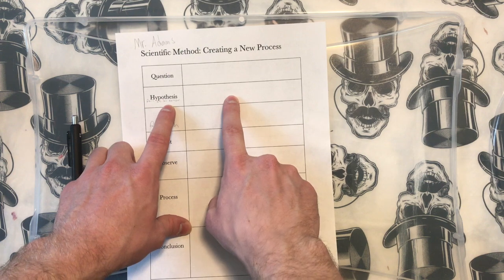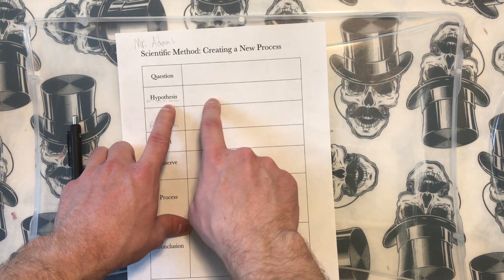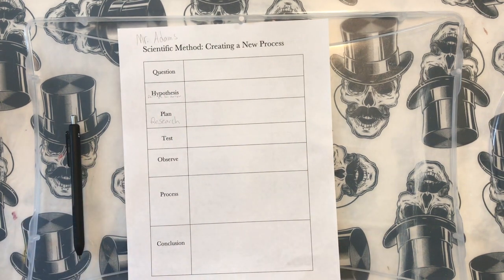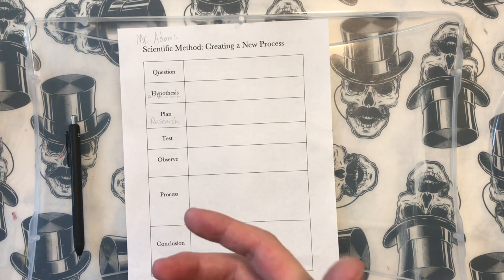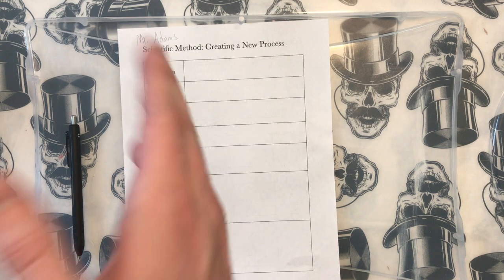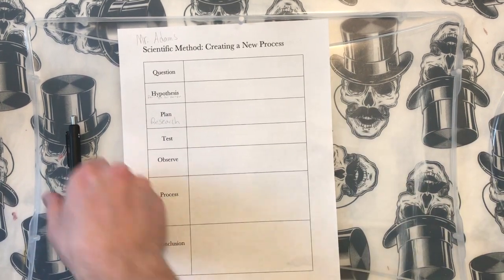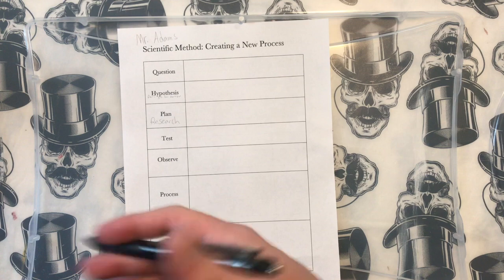At the end, you will present as a group, and you'll say, we had this hypothesis, but I tested it this way, and I tested it this way, and I tested it this way, for example. So again, if you're at home, you can do this as well.